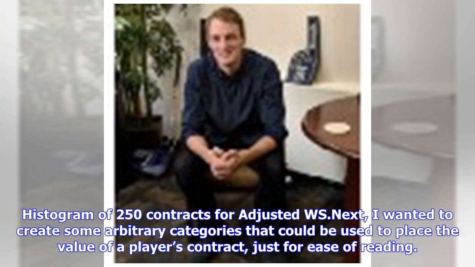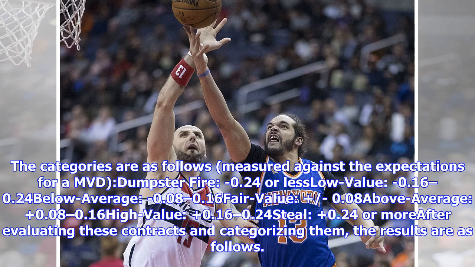Next, I wanted to create some arbitrary categories that could be used to place the value of a player's contract, just for ease of reading. The categories are as follows, measured against the expectations for a MVD: dumpster fire, -0.24 or less; low value, -0.24 to -0.16; below average, -0.16 to -0.08; fair value, -0.08 to 0.08; above average, 0.08 to 0.16; high value, 0.16 to 0.24; steal, 0.24 or more.